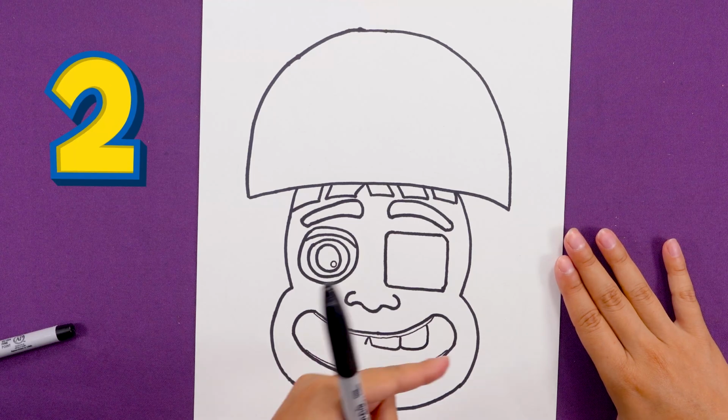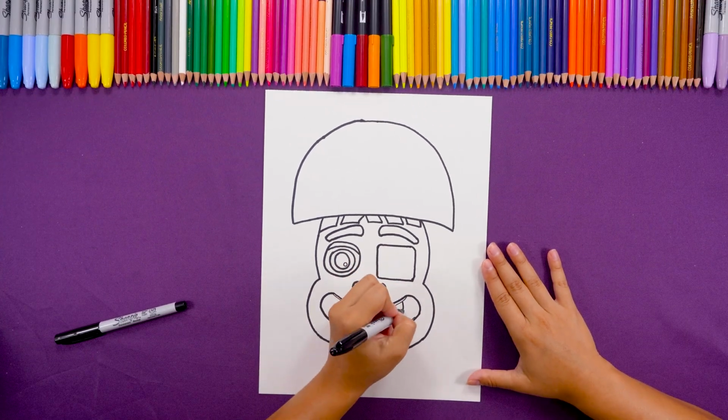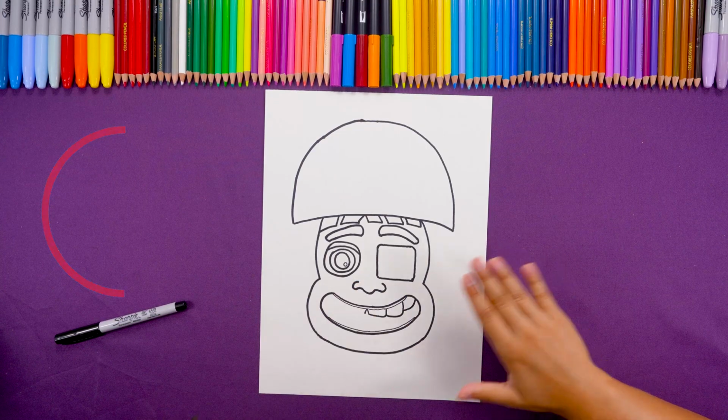There we have two teeth, and I'm gonna draw one more tooth back here, and it's just gonna be shorter. So I'm gonna make one curved line connecting to the top of his mouth. That's the side.